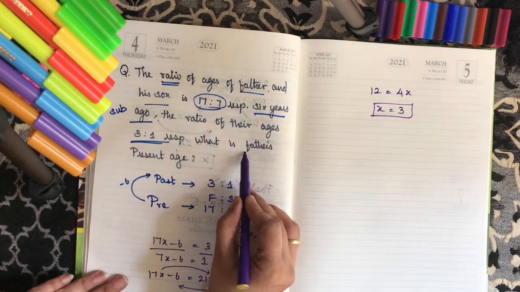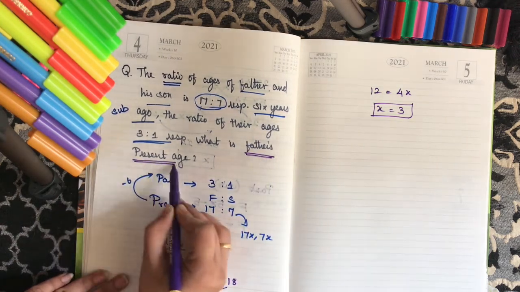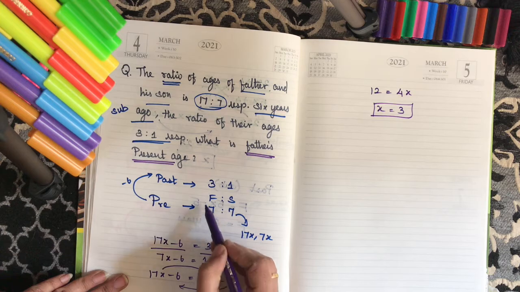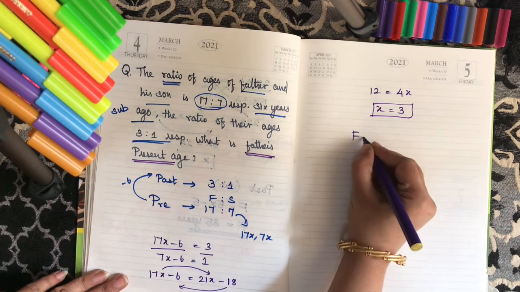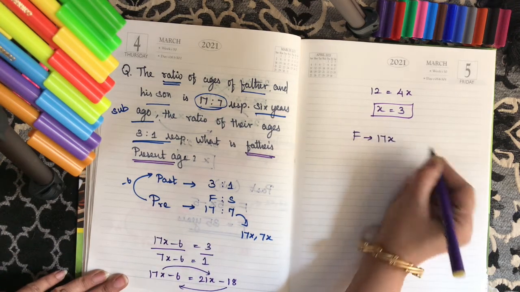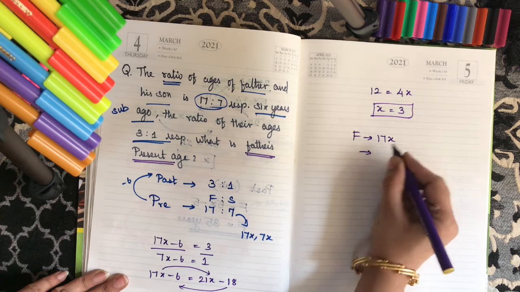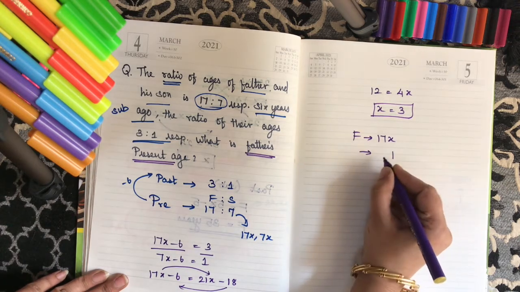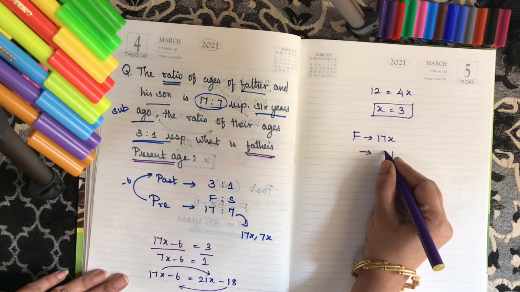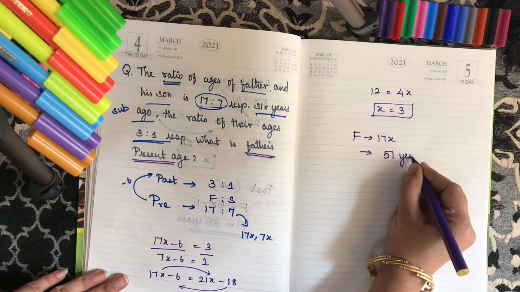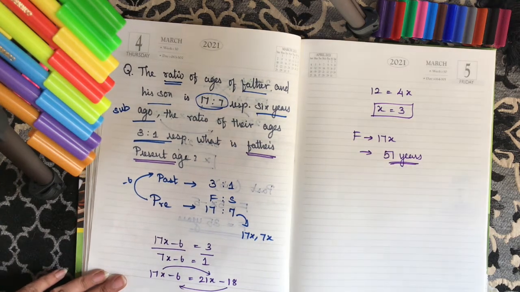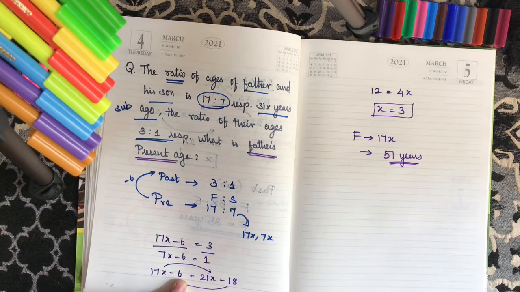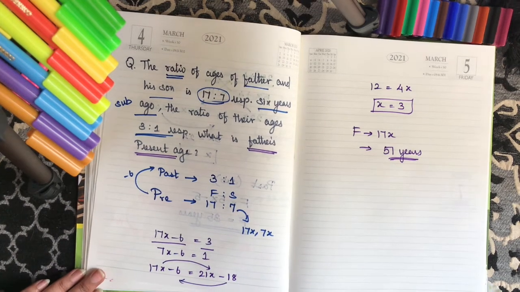They have asked what is the father's present age. Present age of father is 17x, right? So just multiply it into 3. 1, 4, 5. 51 years is the father's age. Yes. So this is the answer.